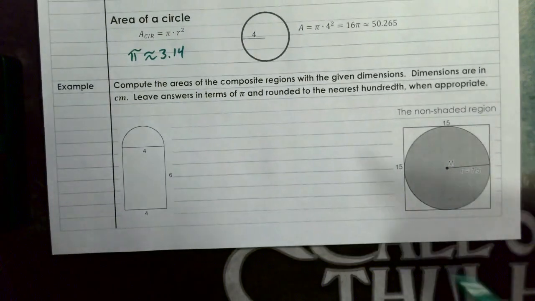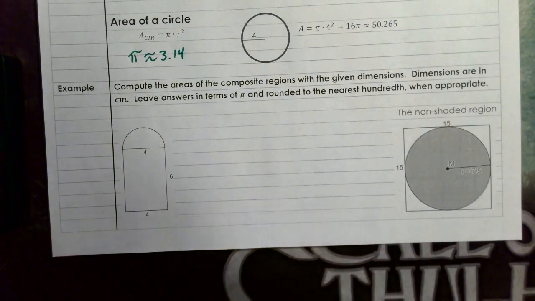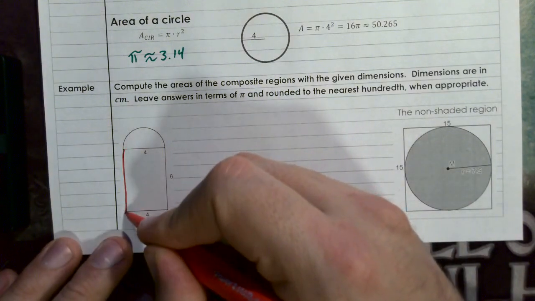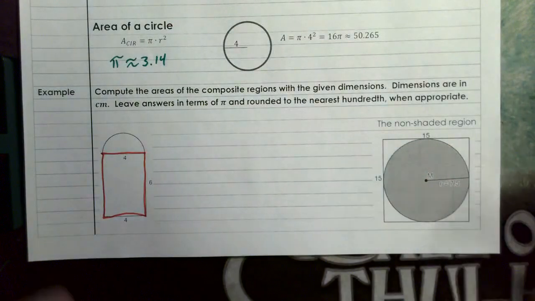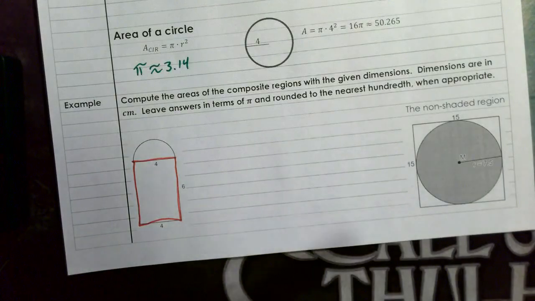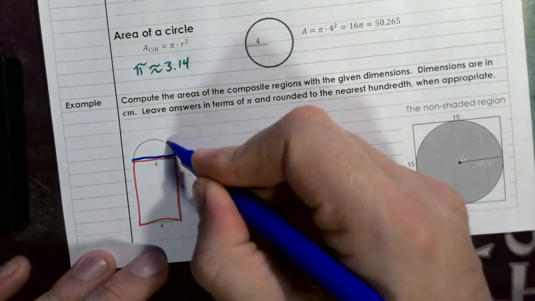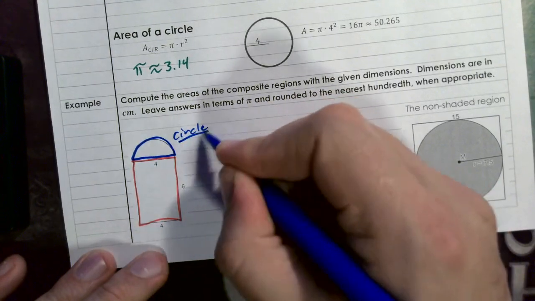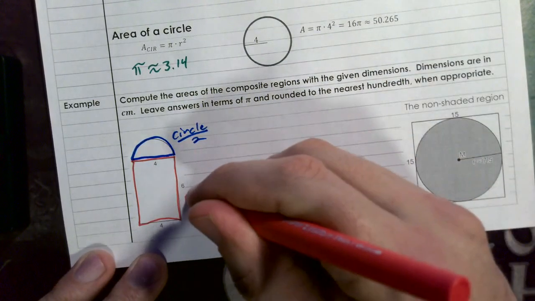So let's try it out. I've got this shape here, and I'm looking for its area, but that's not a circle. I've got a rectangle down here, and on the top of it, I've got half of a circle. So this is a circle cut in half, and on the bottom, I've got a rectangle.